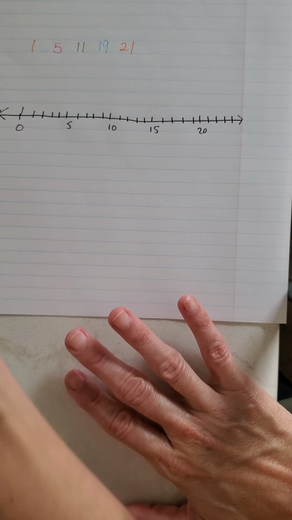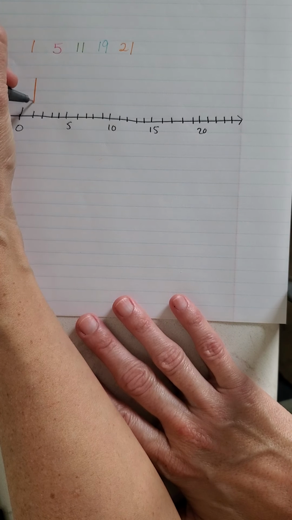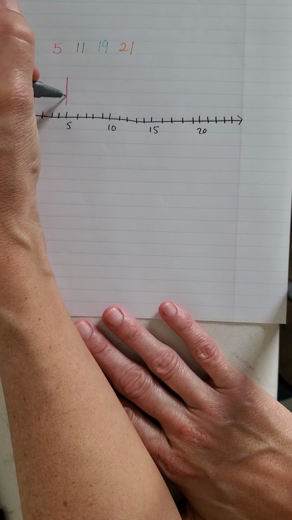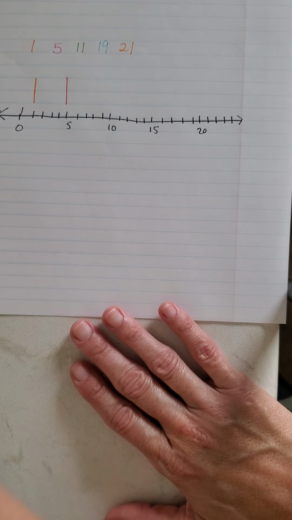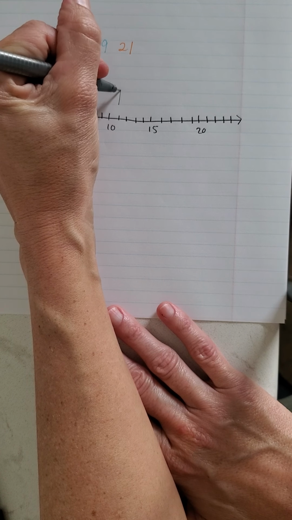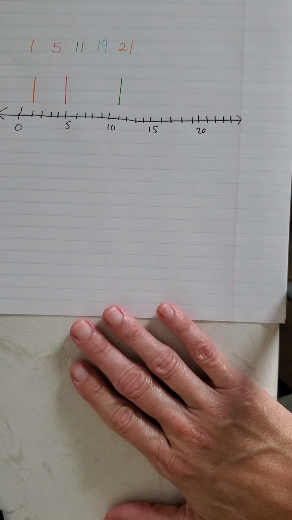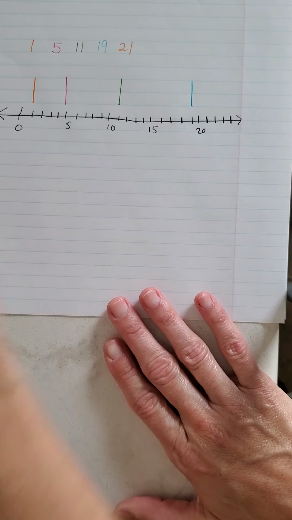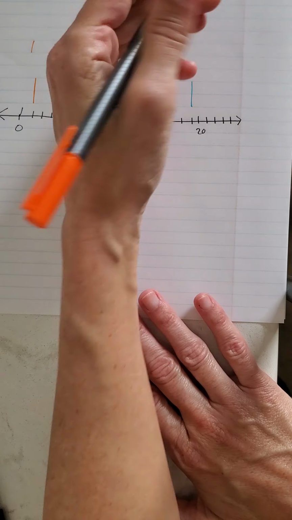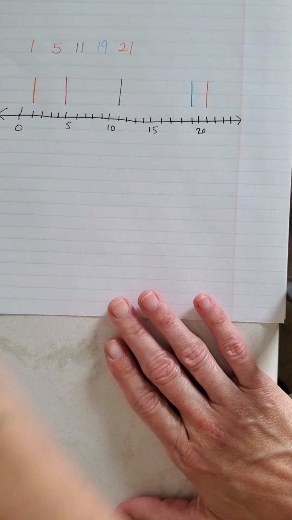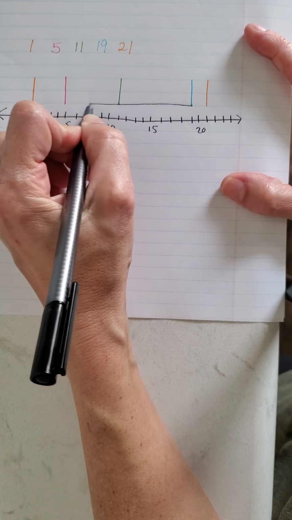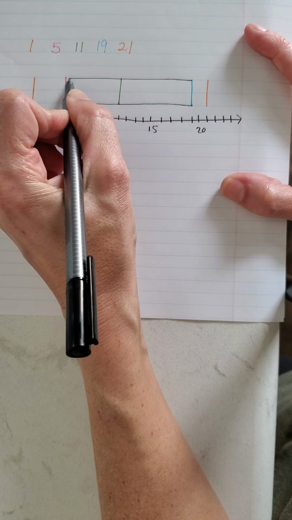And then again, what I'm going to do is mark my 1, 5. Just draw these vertical lines. They don't have to be really long. I'm drawing them really long to overemphasize them, just to have a nice emphasis. 19 and 21, like that. And then I make a box out of the 3 middle lines, like that.